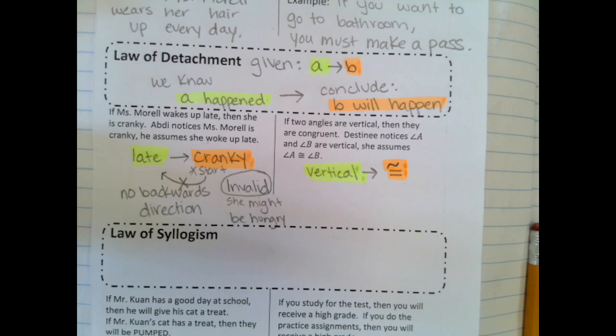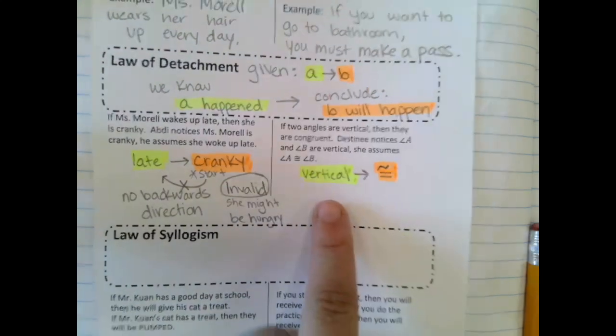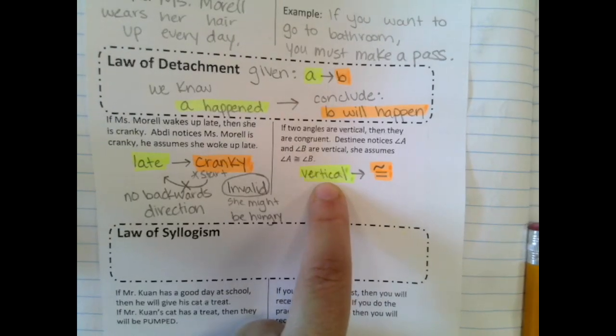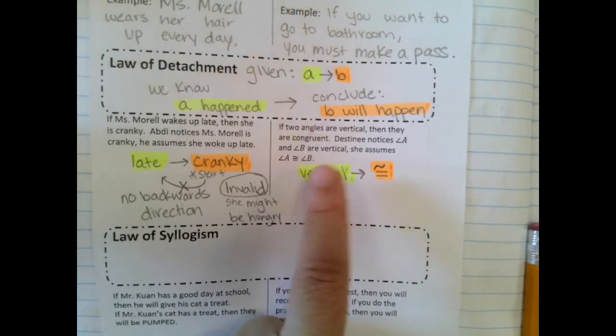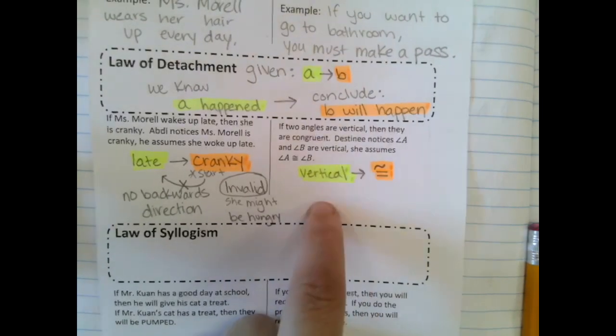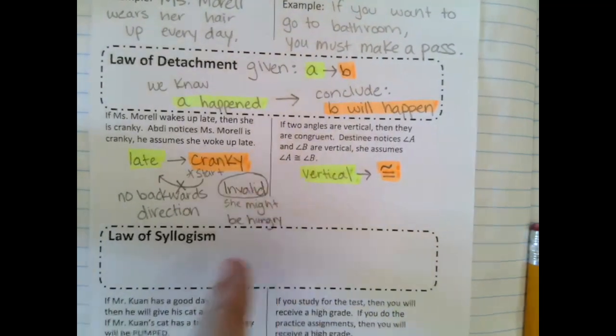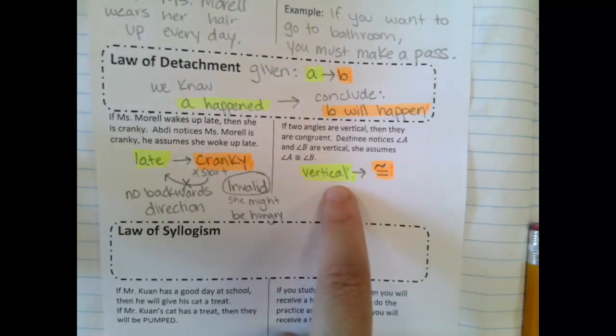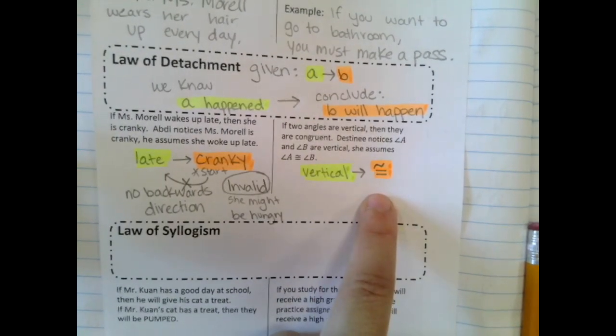So based on what Destiny saw, that the angles are vertical, she assumes they're congruent. So are we going in the forward direction here, or are we going backwards? Yeah, forwards.